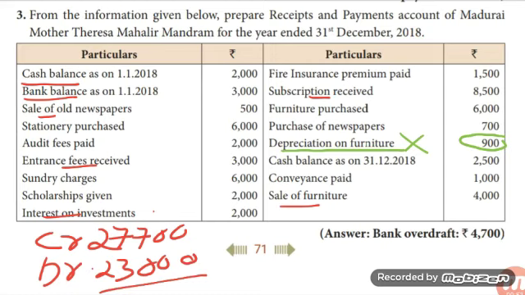First, enter the opening cash balance and bank balance on the debit side of the receipts and payments account as to balance brought down: cash 2000 in the inner column, bank 3000 in the inner column, underline, write the total 5000 in the outer column. Next, enter all receipts on the debit side.